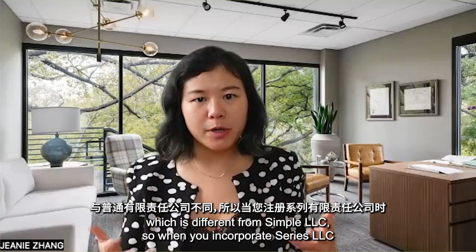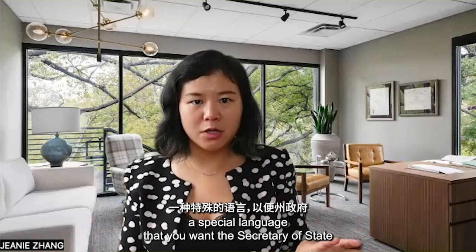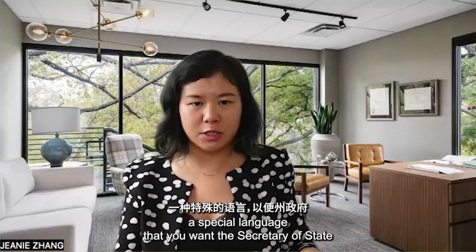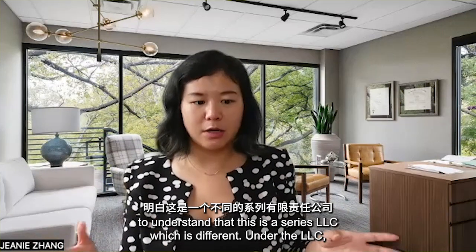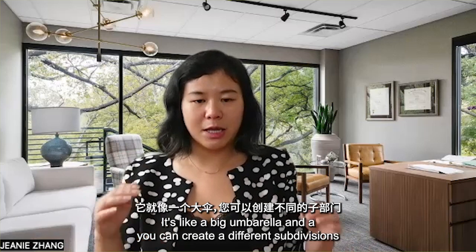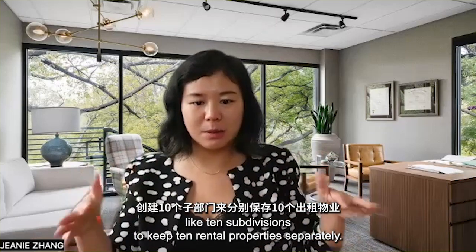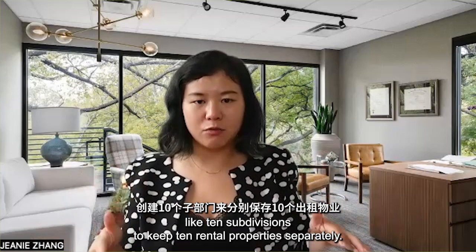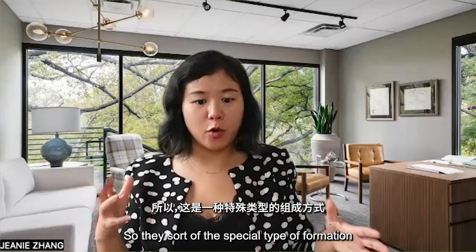When you incorporate a Series LLC, you need to include special language so the Secretary of State understands that this is a Series LLC. It's like a big umbrella, and you can create different subdivisions, like 10 subdivisions, to keep 10 rental properties separate.